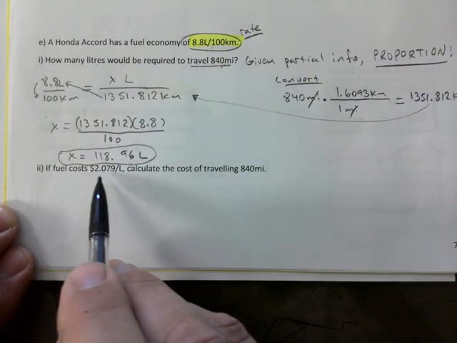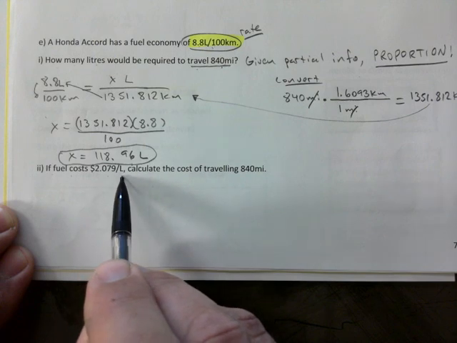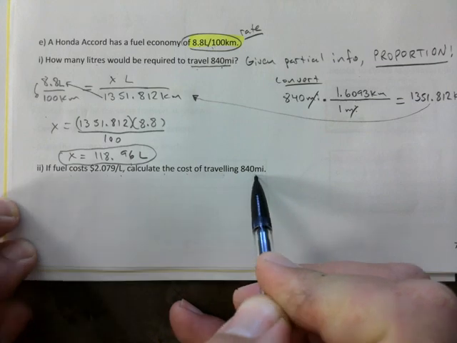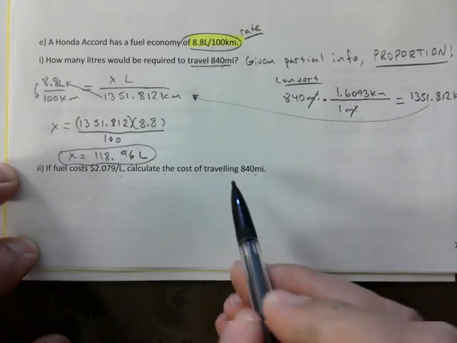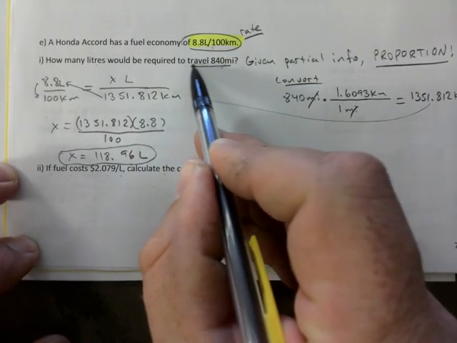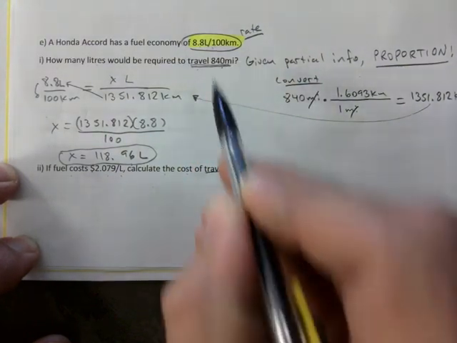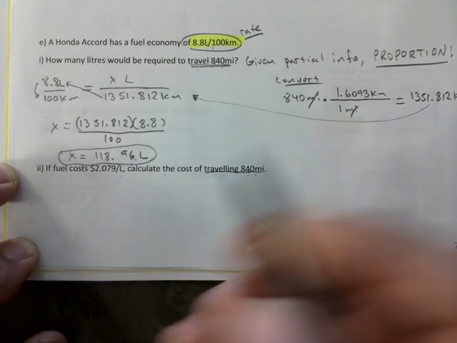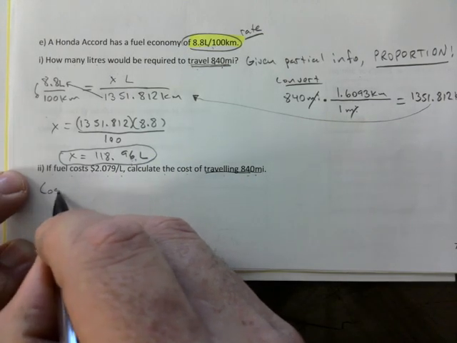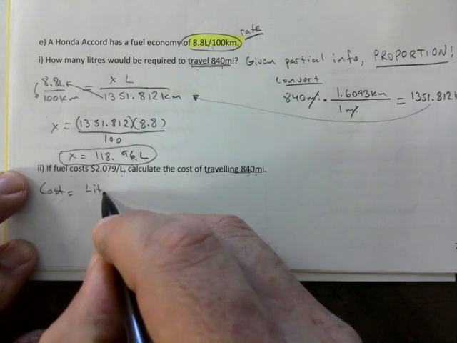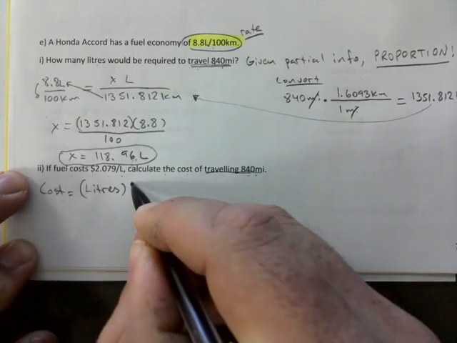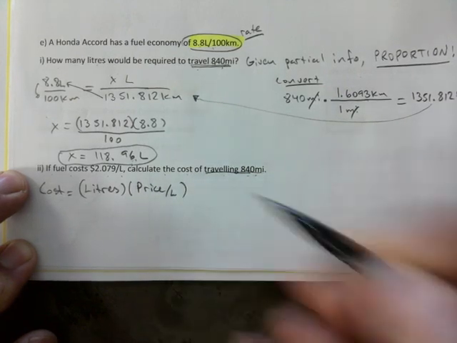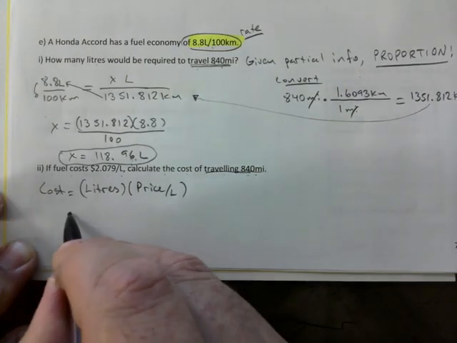And then if fuel costs this much per liter, calculate the cost of traveling 840 miles. Now, I was just helping someone with this. We already know, right? To travel this distance, we already know that's how many liters we need. So to be honest, you could just do this. Cost is just liters, right? Times, in this case, the price per liter. That's all I would do here.